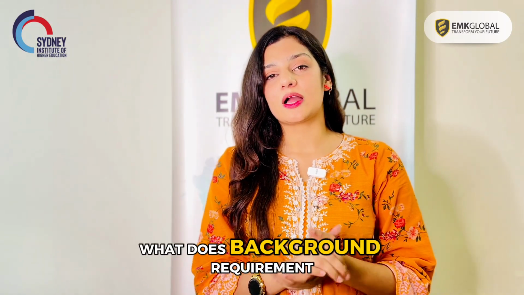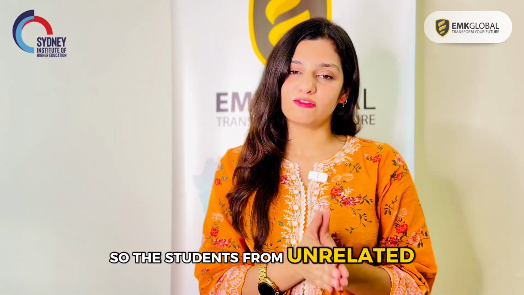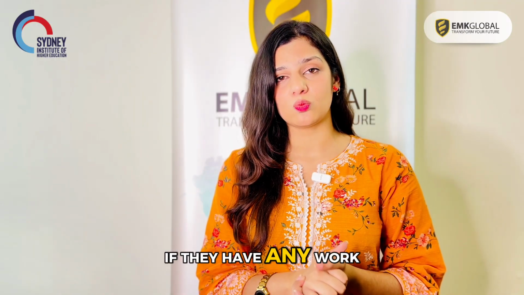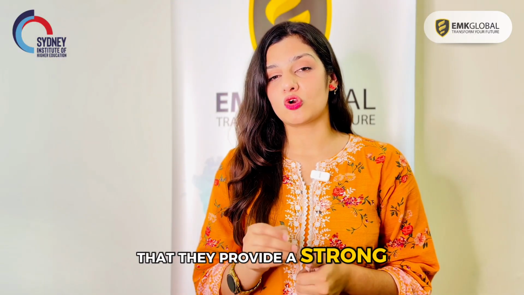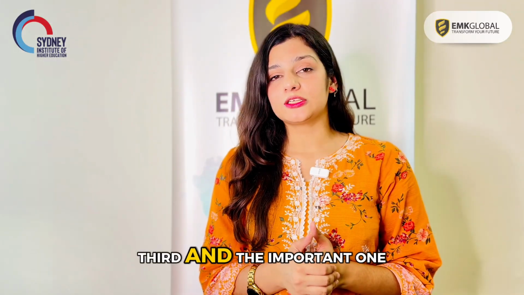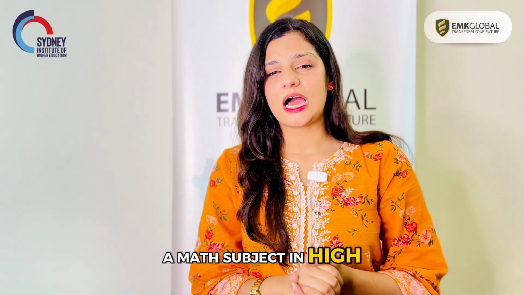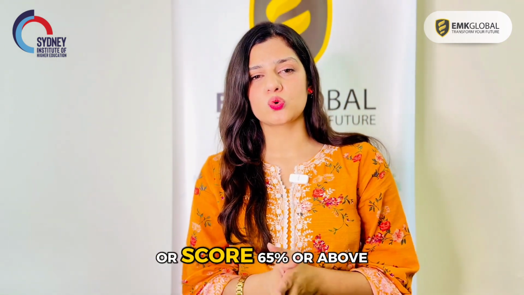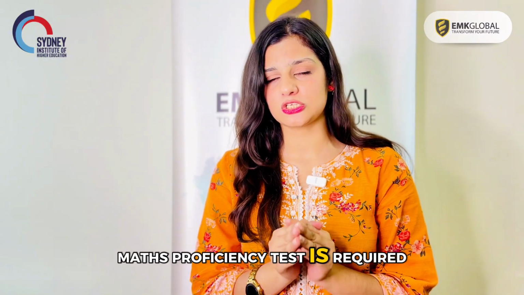Next up, what is the background requirement? If I talk about background requirements, students from an unrelated field can apply only in two scenarios. The first scenario is if they have any work related experience in the IT field, and the second scenario is that they provide a strong justification for the change, and this will be assessed case by case. Third and the important one is the mathematical requirement. A math subject in high school or university from a CEP listed institute, or a score of 65% or above in the SIHE Maths proficiency test is required.